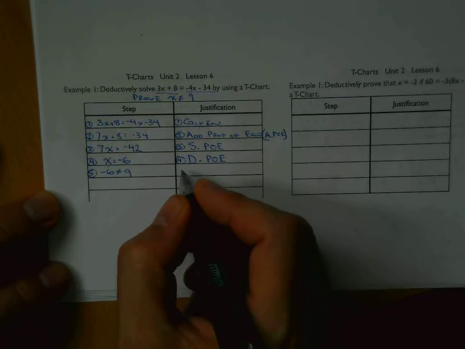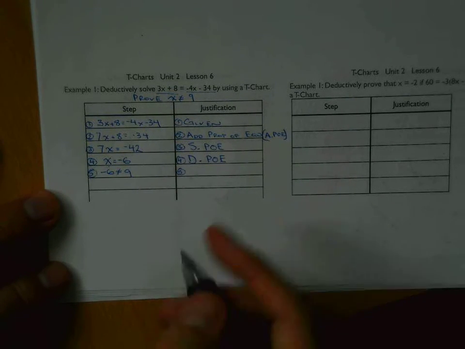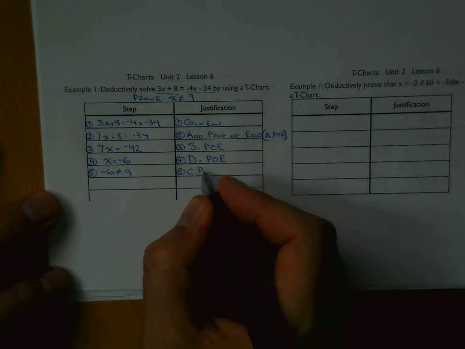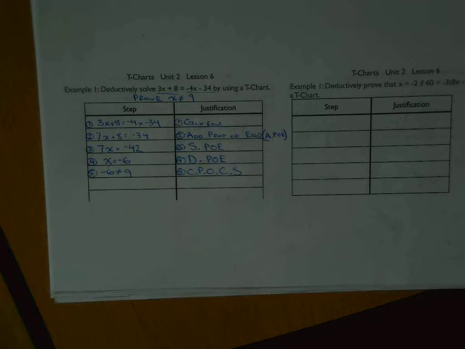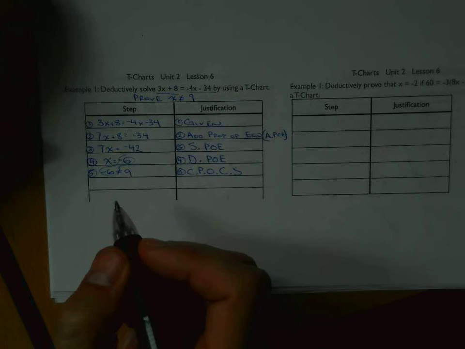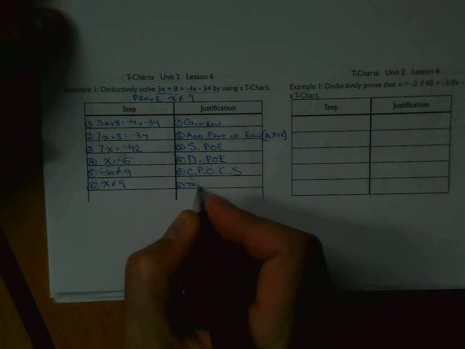9. And this is where I invented a justification. This is the only place all year long you get to use it, as much as some students try to get away with it otherwise. I call this the Carlson property of common sense, CPOCS. The Carlson property of common sense says that negative 6 does not equal 9. And then finally, because I have this connection with the transitive property, I can now say step 6, x does not equal 9. And that would be by the transitive property.